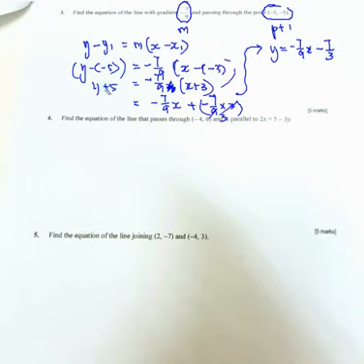This one we bring over, becomes minus 5. So minus 7 over 9x, minus 2 and 1/3, minus 5. So what you get is minus 7 over 9x minus 7 and 1/3. So this will be the equation for the line with a gradient of minus 7 over 9, and then it passes through the point.